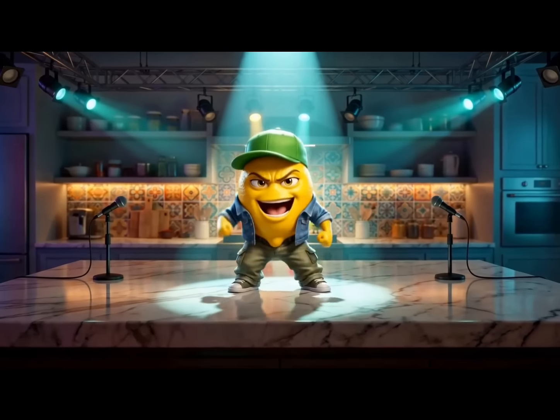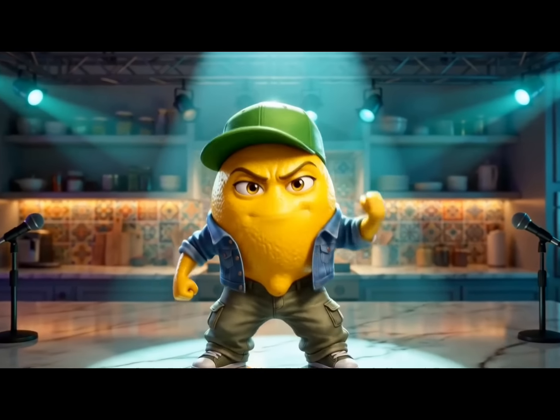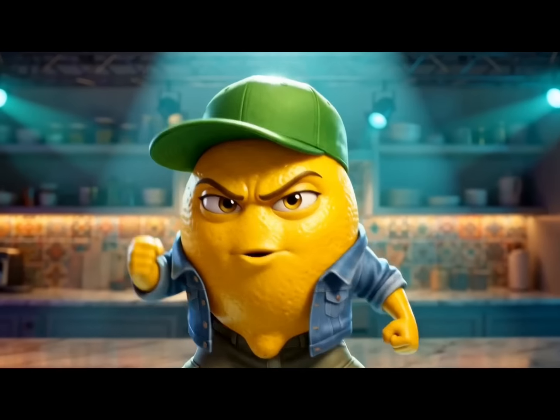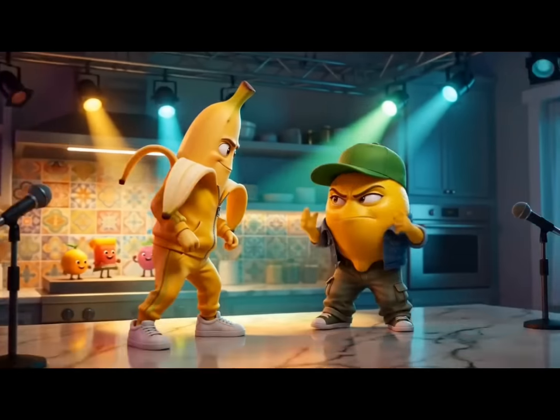Please! I'm the zing that wakes up your day. Lemon jam hits different in every way. Citrus punch, tart and bright. I light up your breakfast like broad daylight. Smooth and sweet, tart and bright.